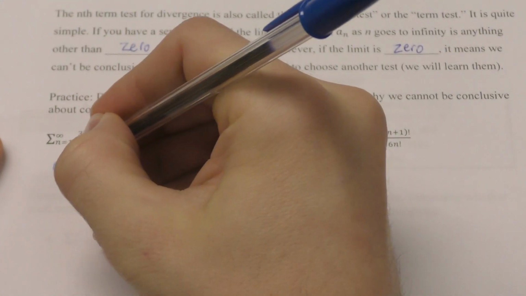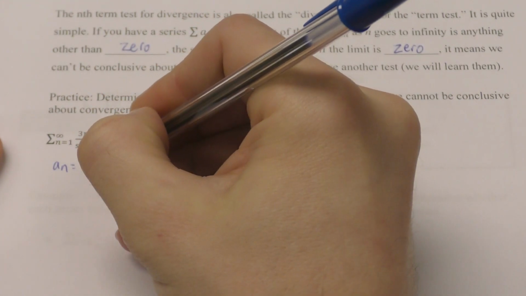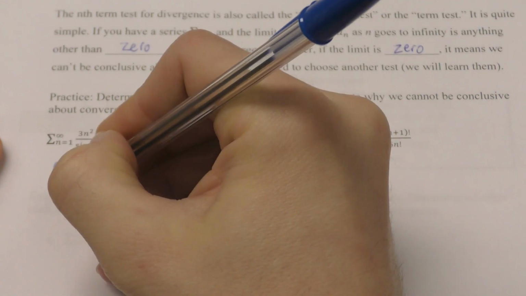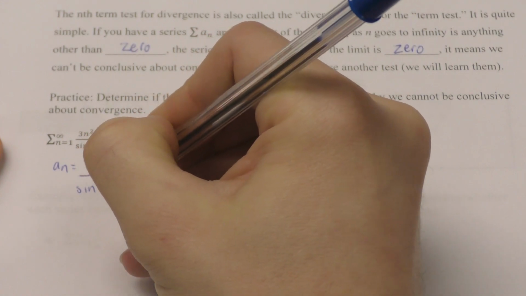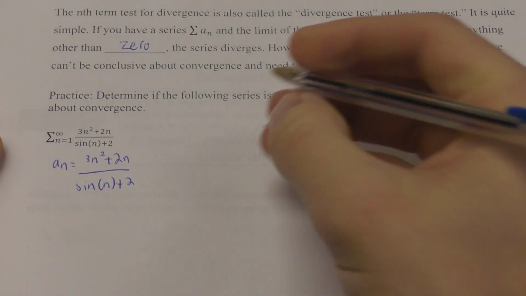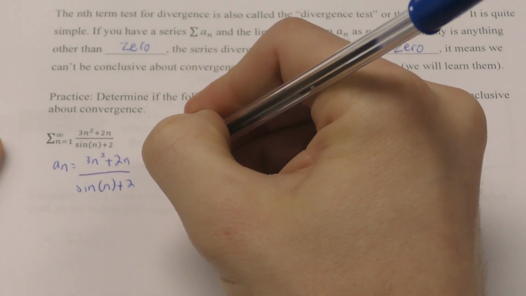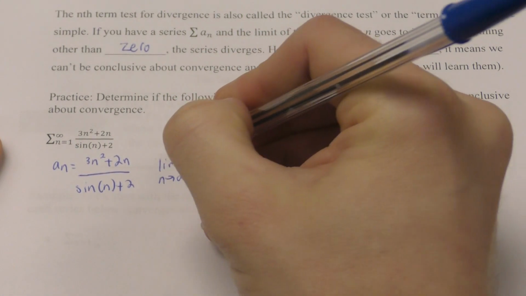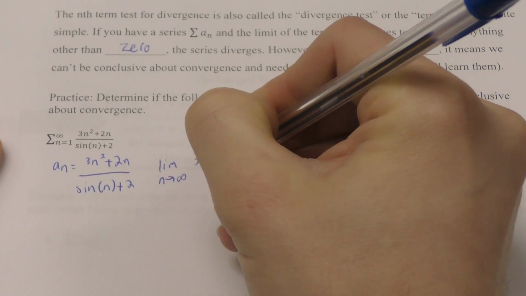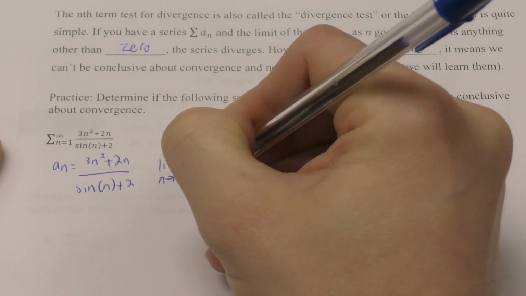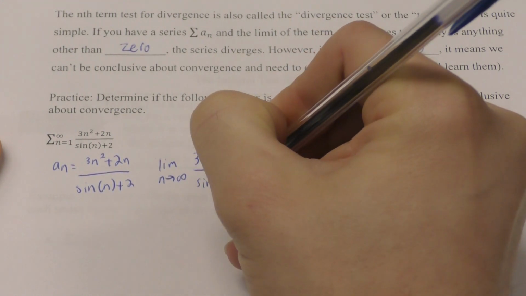So a sub n is 3n squared plus 2n over sine of n plus 2. I want to take the limit as n approaches infinity of 3n squared plus 2n over sine of n plus 2.